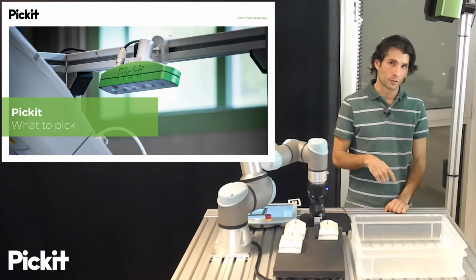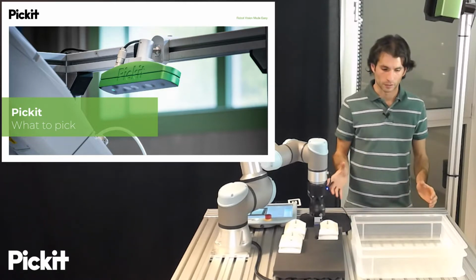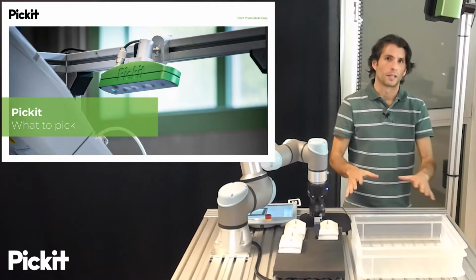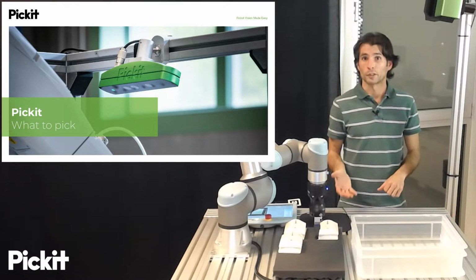In the previous video, we were talking about how we tell Pickit where it should look for objects to pick, such as inside this bin. In this video, we will talk about how we tell Pickit what to pick.